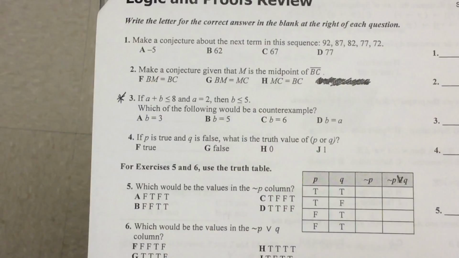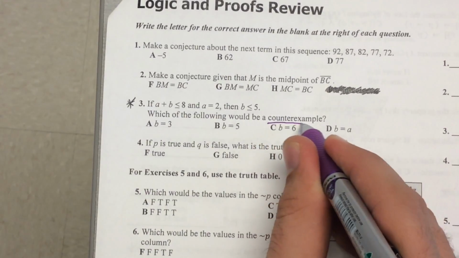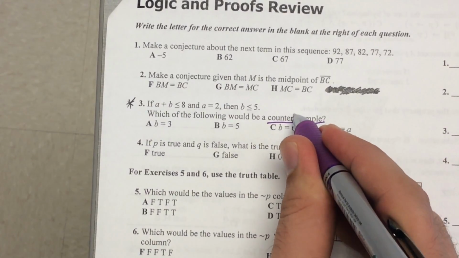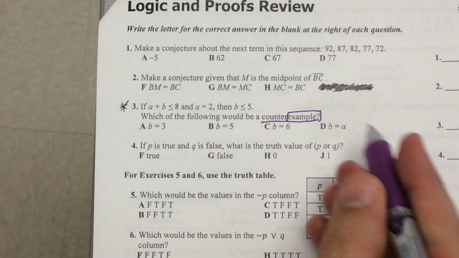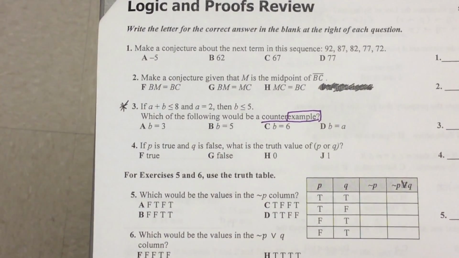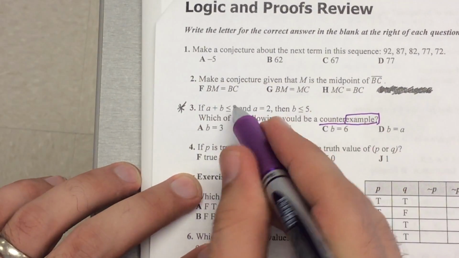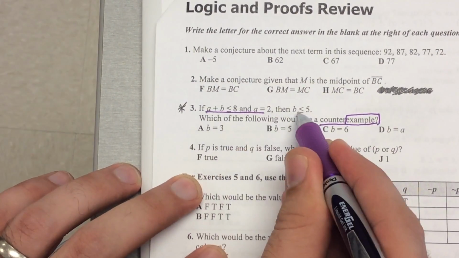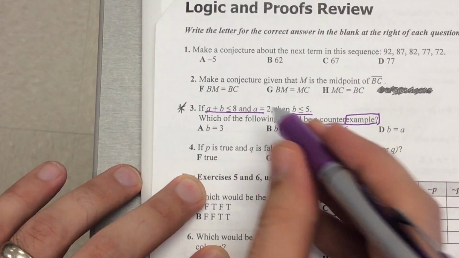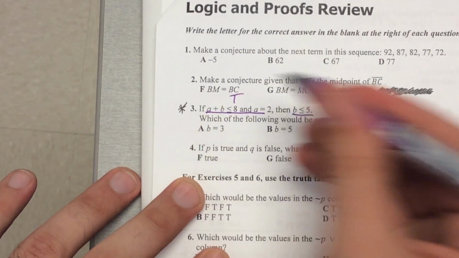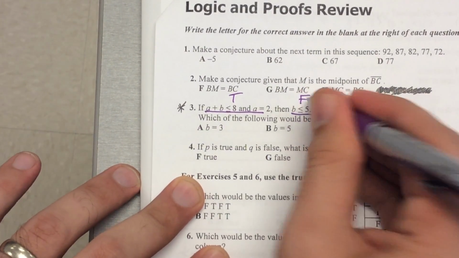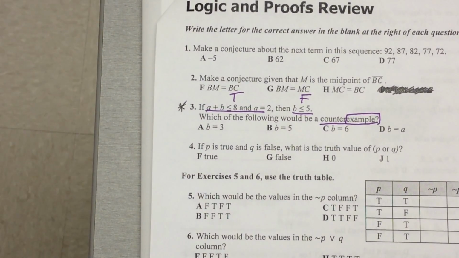Okay, we've been having issues with this word, counterexample. It's like an example, but it goes counter to what we're saying. So basically, when you have a conditional statement, if this is true, then this is true, a counterexample would say, yeah, this is true, but then this is false.